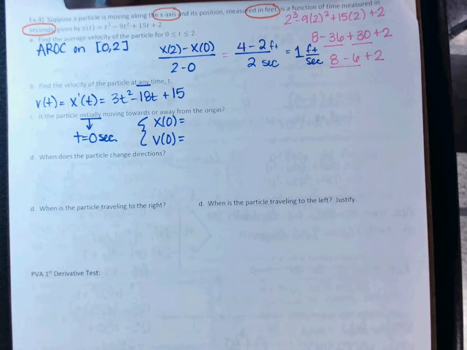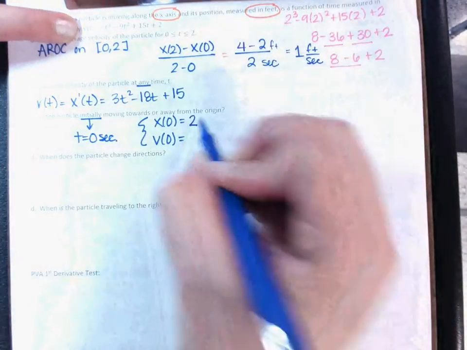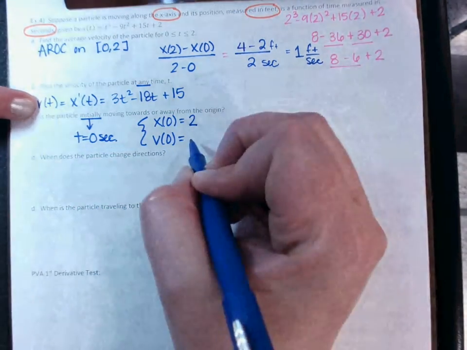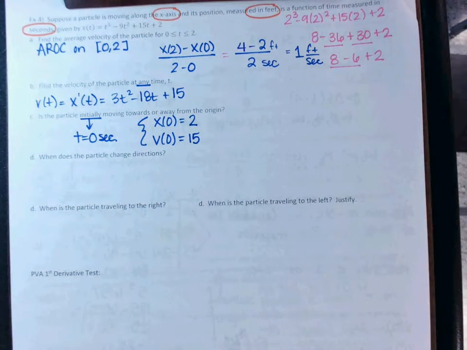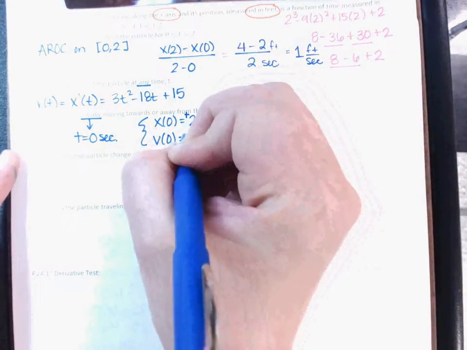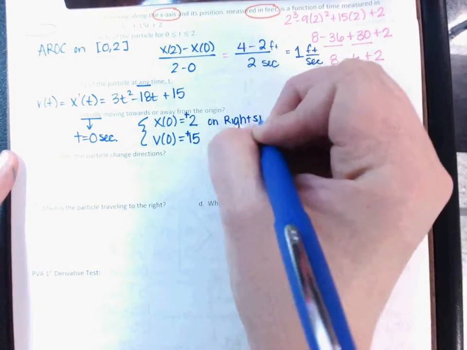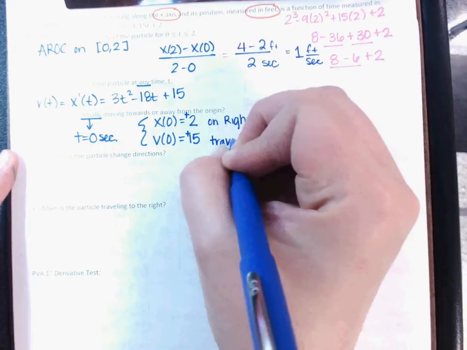So x of 0, plug it in. What do we get up here for x? 2. Next I'm going to plug into v, which is here. 0 plus 0 plus 15 is 15. So if my position is positive, which side of the axis am I on? I'm already on the right because I have a positive position. And then which way am I also going? Okay, look at your signs. Positive and positive. So I'm on the right side. And I'm also traveling right.